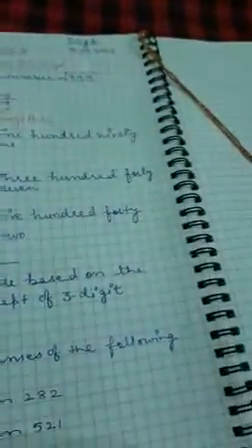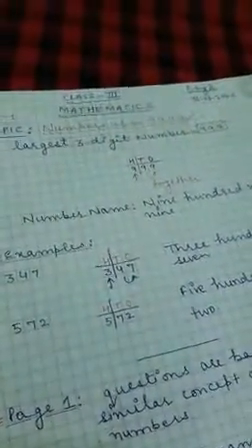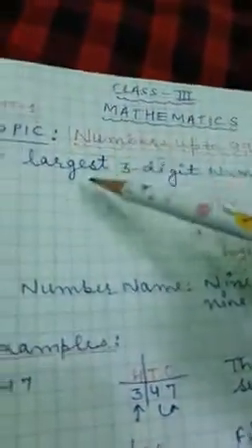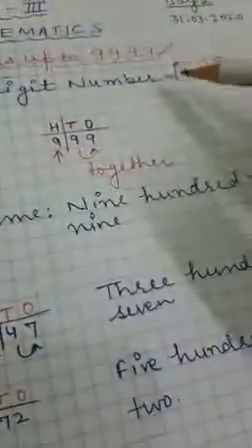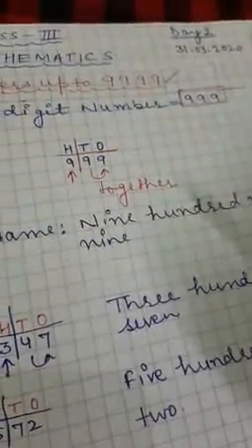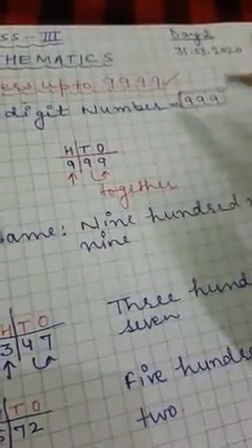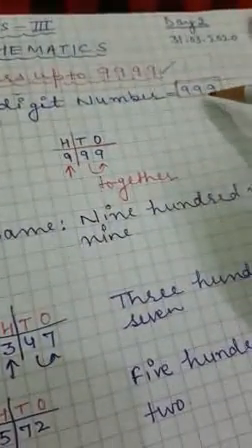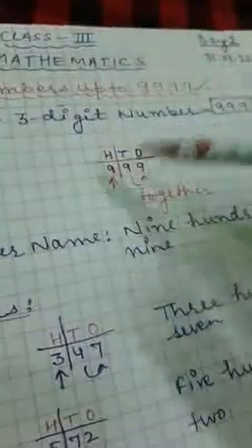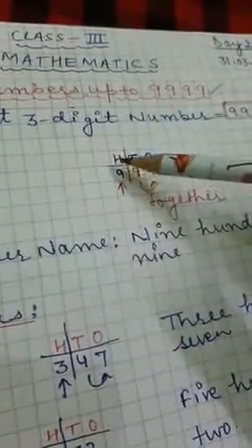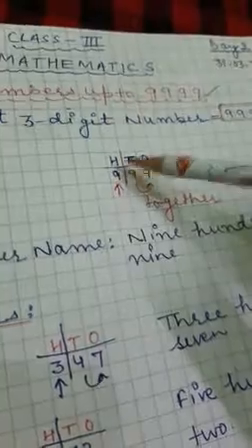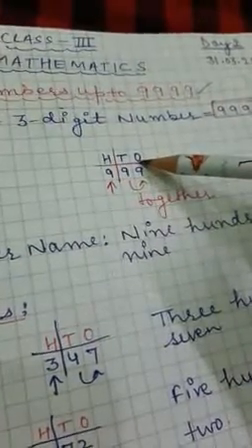In a similar way, we can collect so many examples from our daily life and surroundings, which tell us so many things about mathematics. Now, coming on to the topic of three-digit numbers, we all know that the largest three-digit number is 999. Why? Because 9 is at the hundreds place, 9 is at the tens place, and 9 is at the ones place.